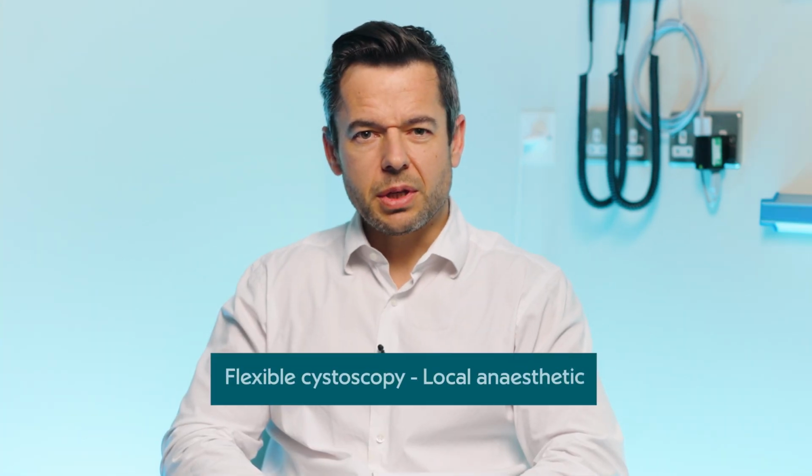We often use it if we're investigating things like blood in the urine or urinary symptoms. Under general anaesthetic, it can also be a very good way of treating problems within the bladder or sampling the tissue in the bladder, taking a biopsy in order to better understand someone's condition. It's very commonly used for treating bladder cancer or for treating bladder stones and other bladder conditions, but is often used to rule out some of those conditions as a check for people who want to make sure their bladder is healthy inside. So flexible cystoscopy under local anaesthetic can be performed in the clinic.